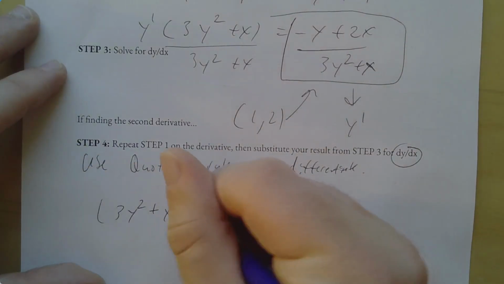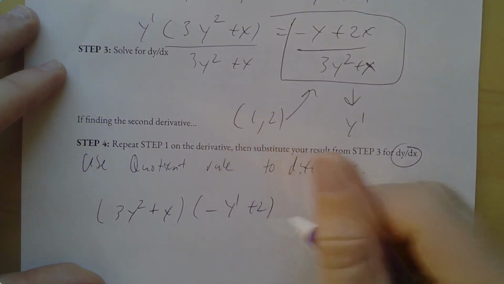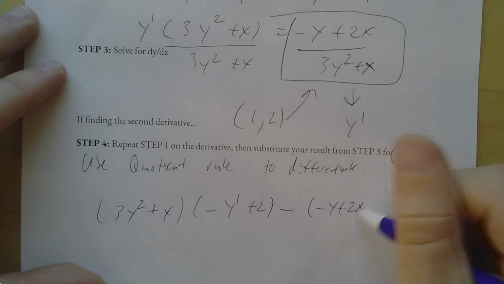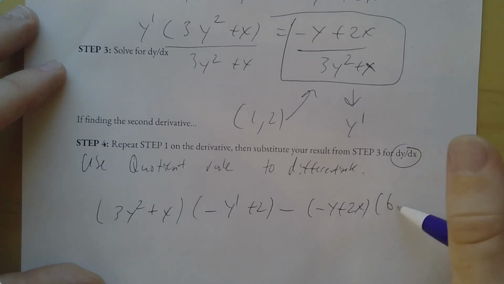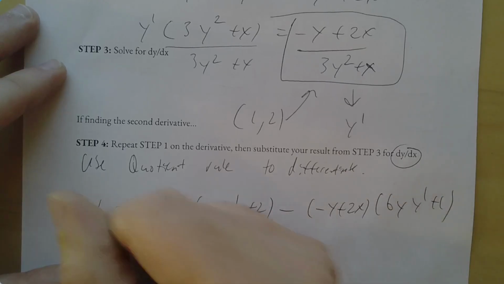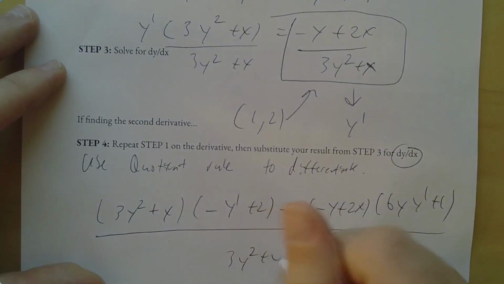D high is negative y prime plus 2 minus high, which is negative y plus 2x. D low is 6y prime plus 1 over low squared, which is 3y squared plus x squared.